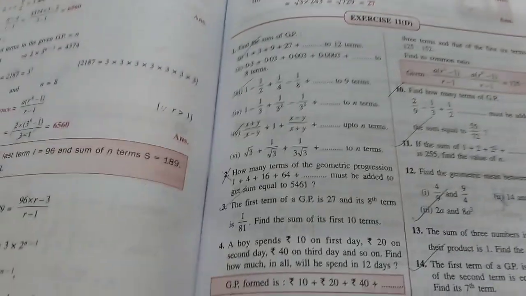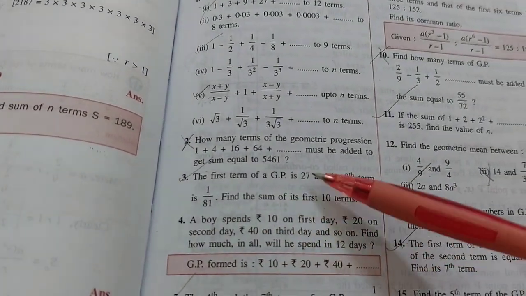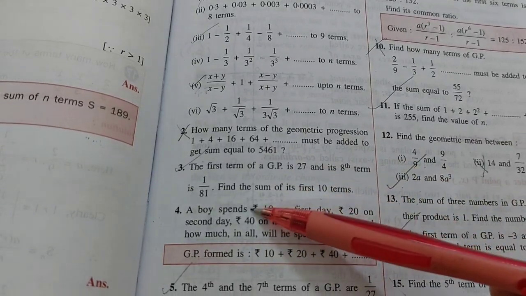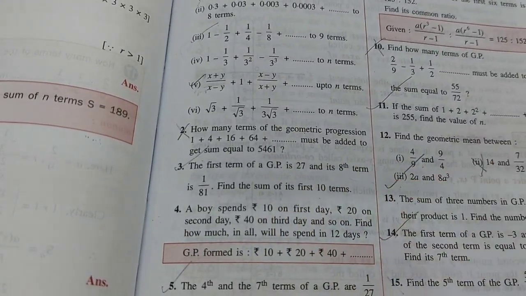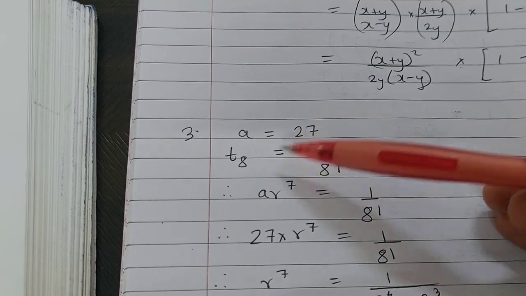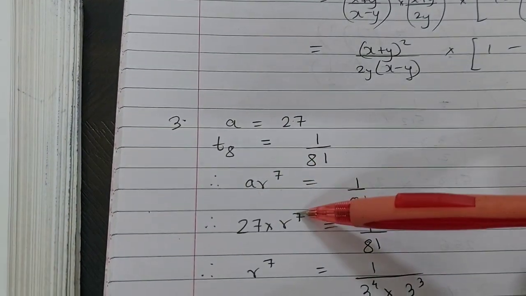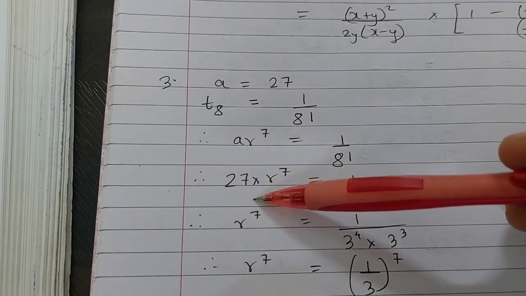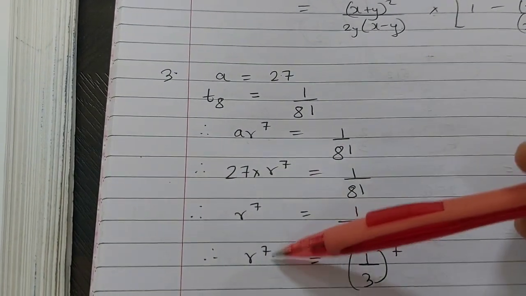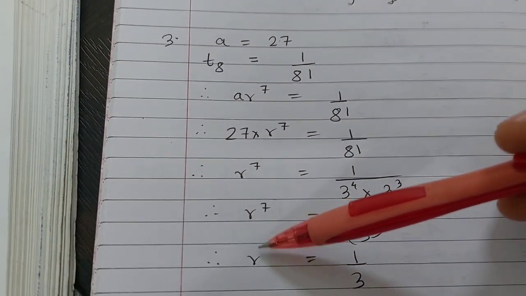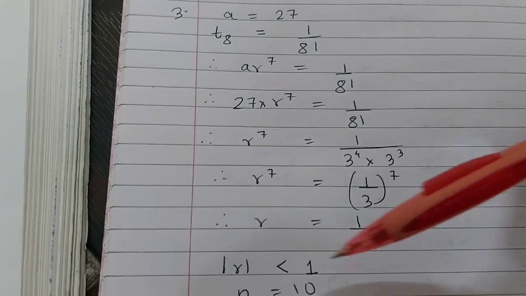Next, the third sum. The first term of a GP is 27 and the eighth term is 1 upon 81. Find the sum of its first 10 terms. Okay, first term is a and eighth term is this, but eighth term formula is a r raised to 7. A's value is known. Substitute and solve to get the value of r. Convert this into a power 7 because r is raised to 7, so it becomes easier for us to find the value of r, which is 1 upon 3, less than 1.